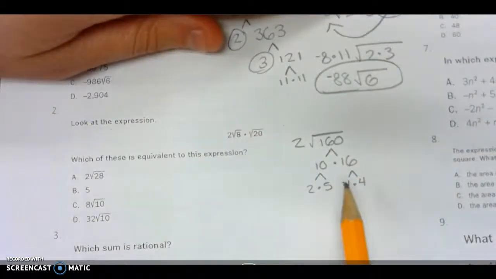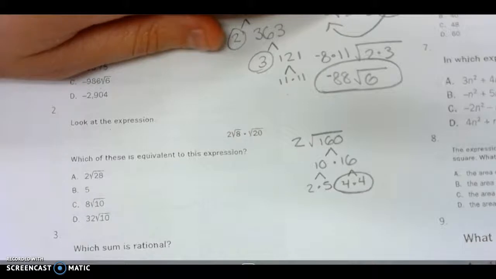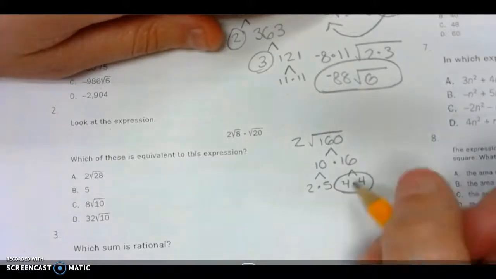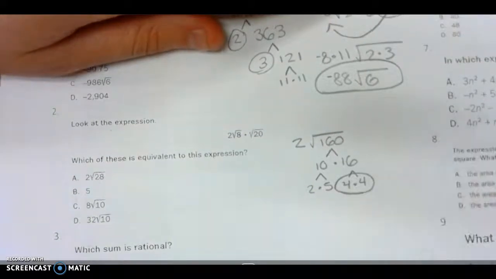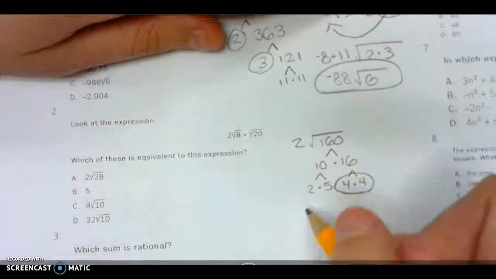This is not prime, but I can just go ahead and say since there's 2 of them, I can take them outside. If you prefer prime factorization, you can go ahead and break them down further, right? And we're going to get the same answer either way. So once I get 2 of them, I can just say that we have that number squared.